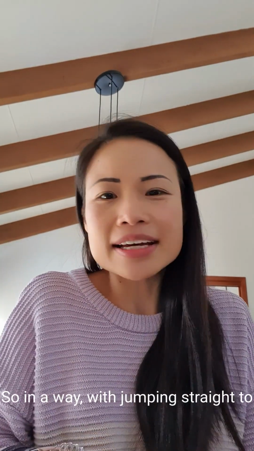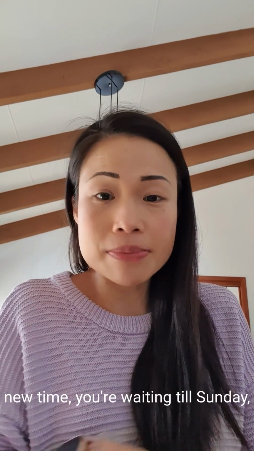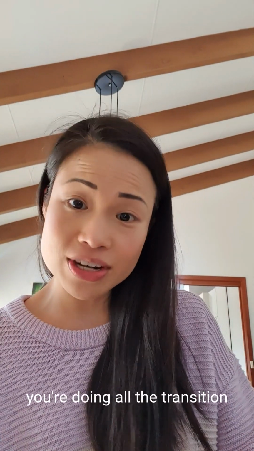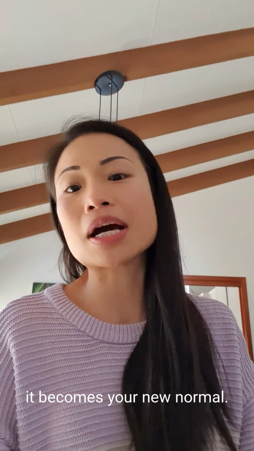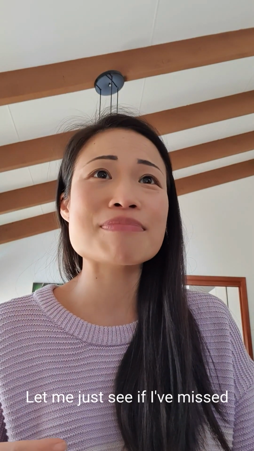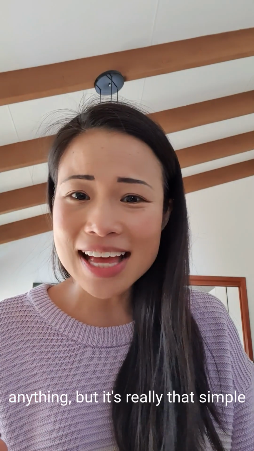So in a way, with jumping straight to new time, you're waiting till Sunday, but with the gradual change, you're doing all the transition beforehand so that Sunday then it becomes your new normal. Okay, I hope that makes sense. Let me just see if I've missed anything, but it's really that simple.